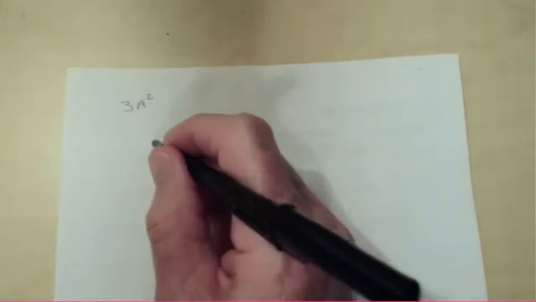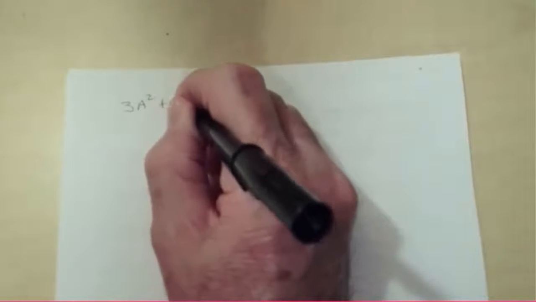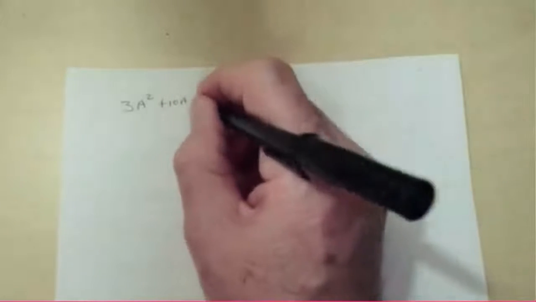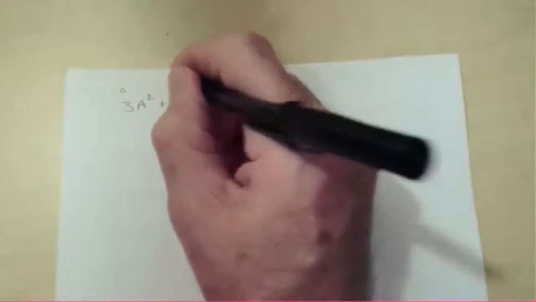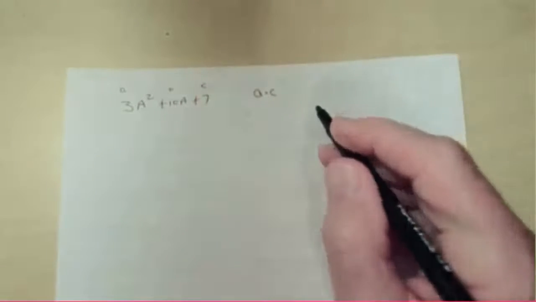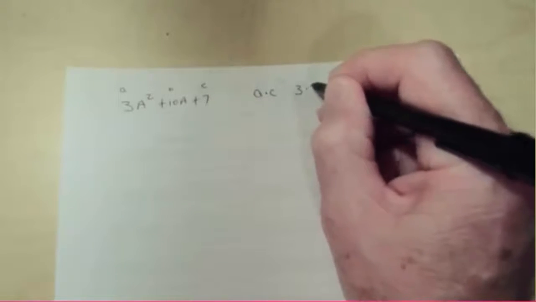Okay, what if we have this? 3a squared. Keep my big fat ugly finger out of the way. Plus 10a plus 7. Remember, the first thing we do is A times C. This is A, this is B, this is C. So we have 3 times 7 is 21.